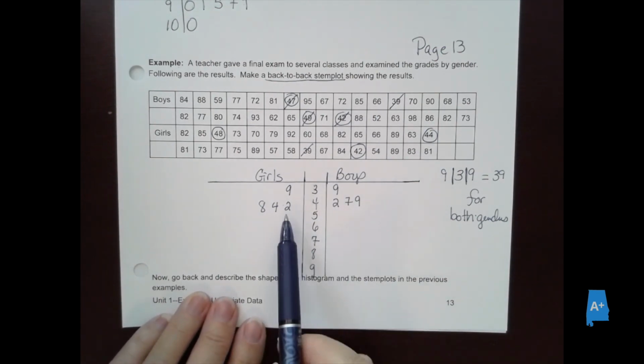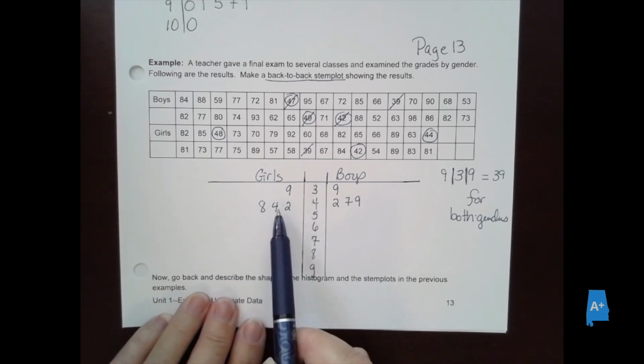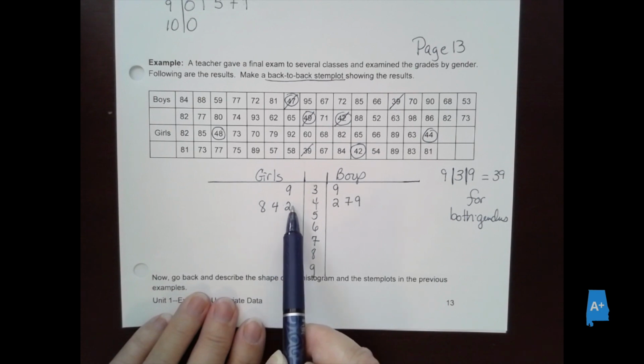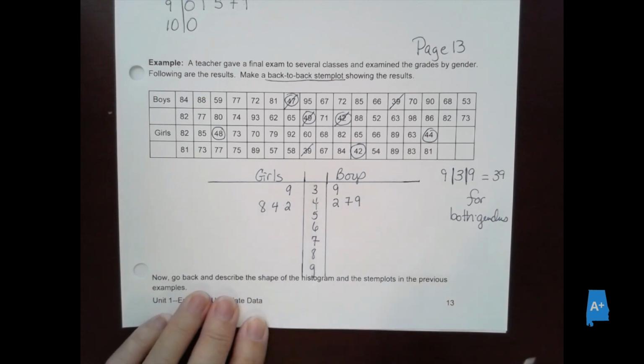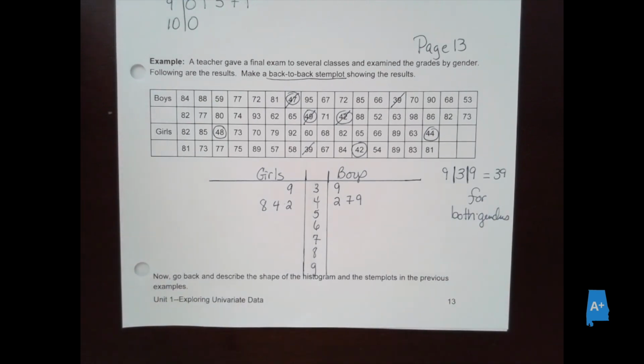And I'm going to start with the smallest in here, smallest closest to this digit, and work out, but you could write 2, 4, 8. It doesn't matter. But just be consistent. So pick a way to do it. I want you to stop the video. When you come back, I will have it all filled out, and we'll talk about this back-to-back stem plot.